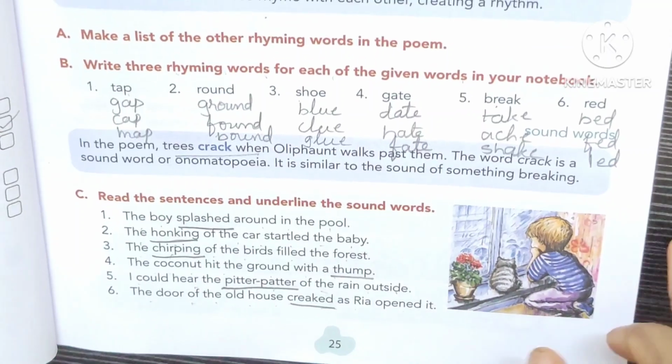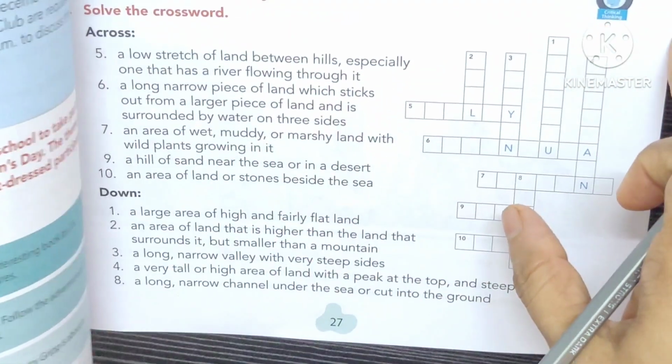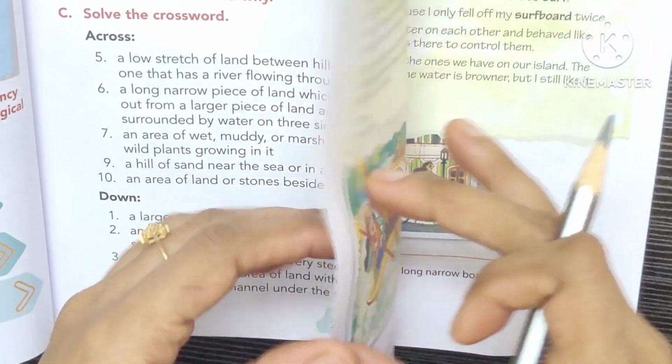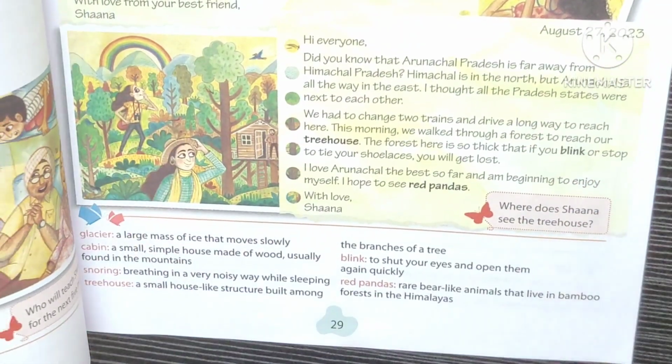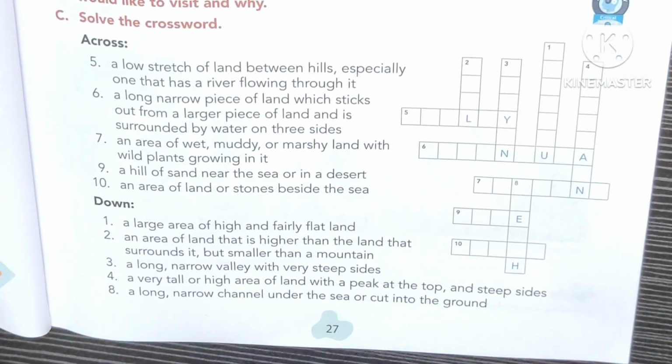Understood? This is about the second lesson, Oliphaunt. Tomorrow we will see the third lesson, north, south, east, west. Okay? Thank you.